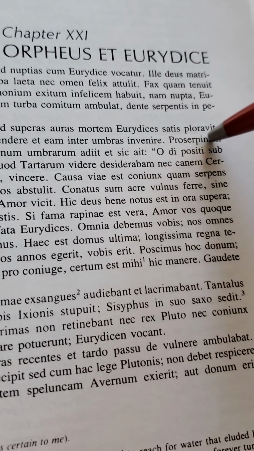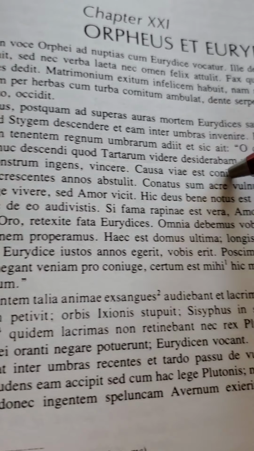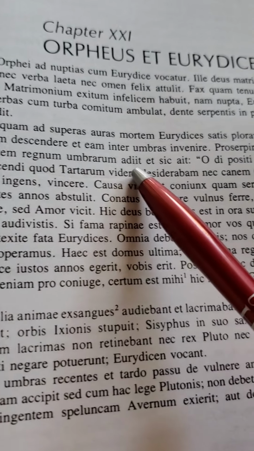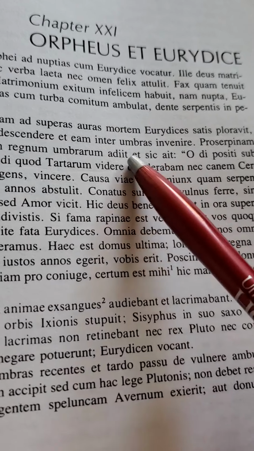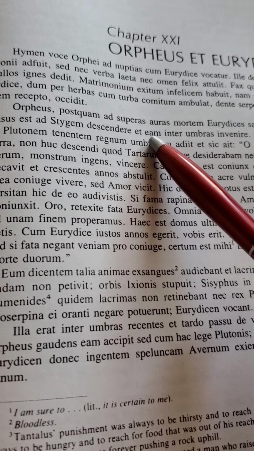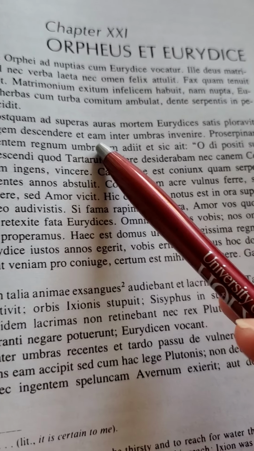So this is the myth of Orpheus and Eurydice. Let's see where I just saw it. So he's descending among the shades to discover among the shades her. Okay, so Orpheus is looking for Eurydice, who has died and gone to the underworld.